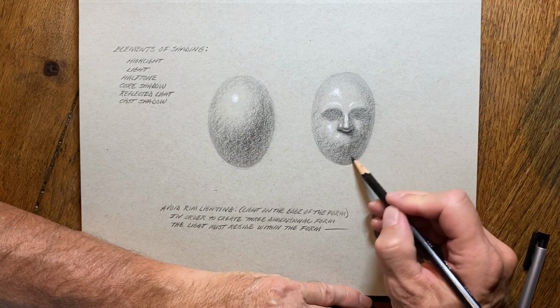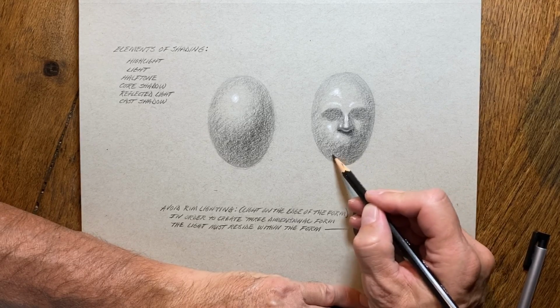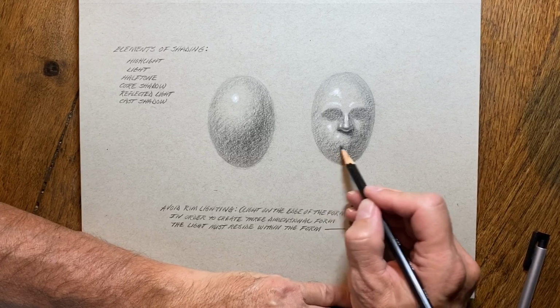So here we go. Let's blend that just. I want to make sure you remove all of that line. We just want to see the form.